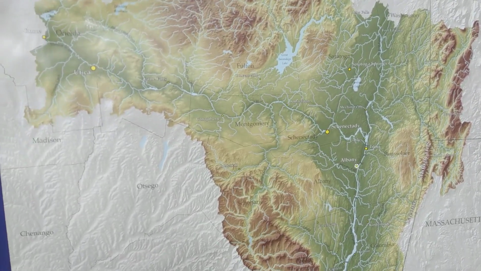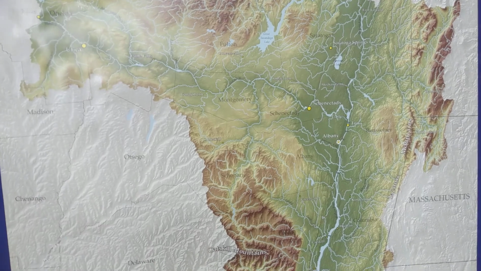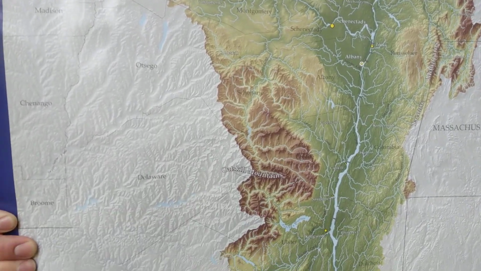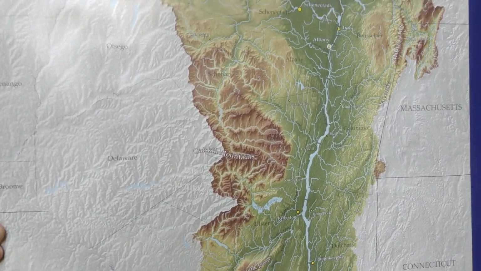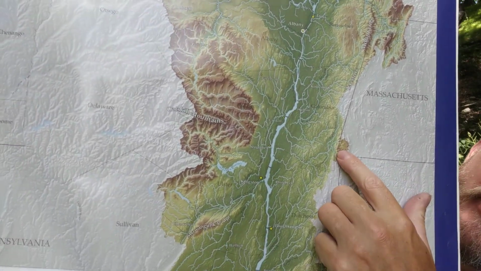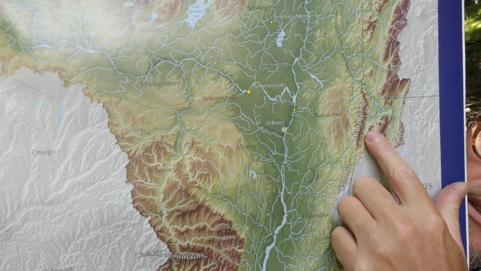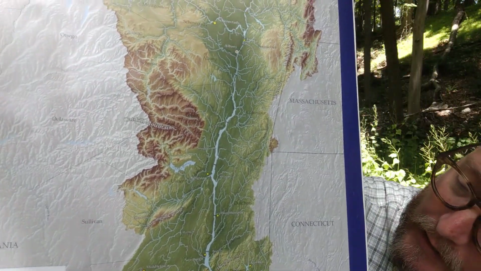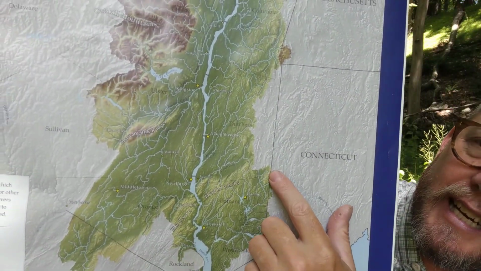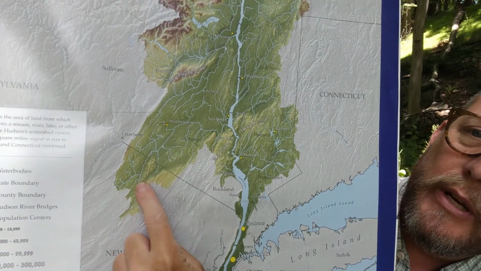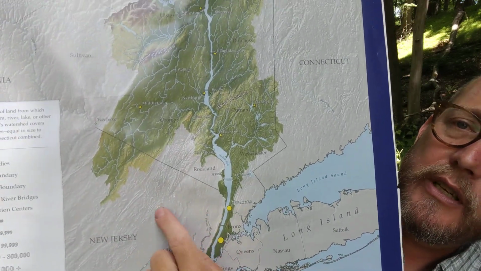So a watershed doesn't really respect the political boundaries that we humans have set up. And you can see that there's a little tiny bit of the watershed here in Massachusetts. There's a little bit in Vermont, all right? If you come over here, there's a tiny little bit in Connecticut, and then all the way down here we've got some of the watershed in New Jersey, right?